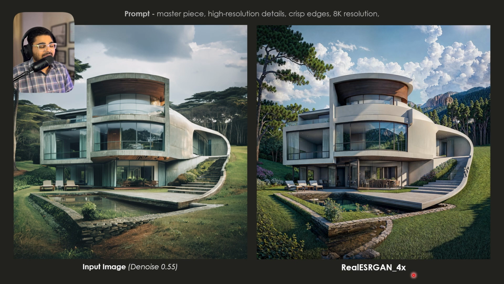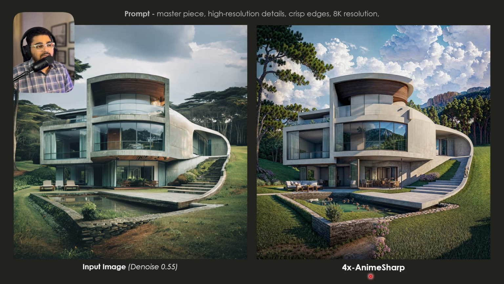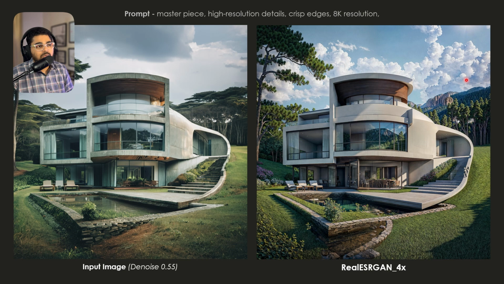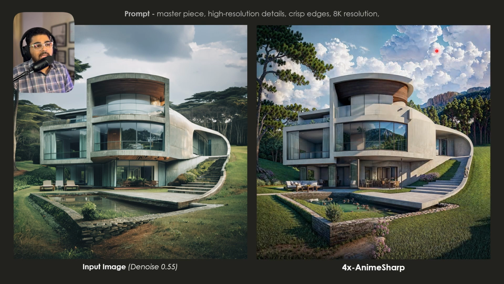But anyway, the next one is basically Anime Sharp, which, if you're upscaling some anime or cartoon, is a very good model. One difference that I noticed is you see in these clouds, how they look very anime style. Let me go back. See, this looks more realistic. And this looks more anime with the hues of purple and blues and things like that. So if you have something like anime or cartoon, then go with Anime Sharp.